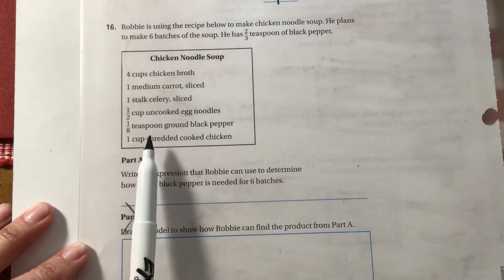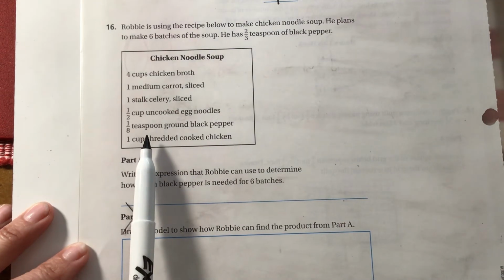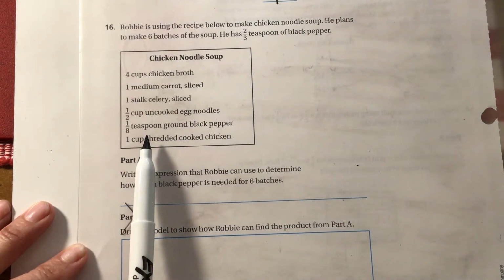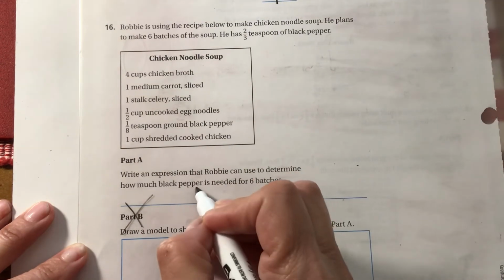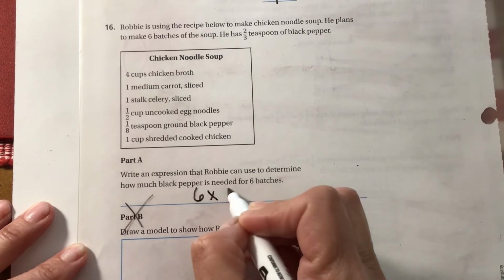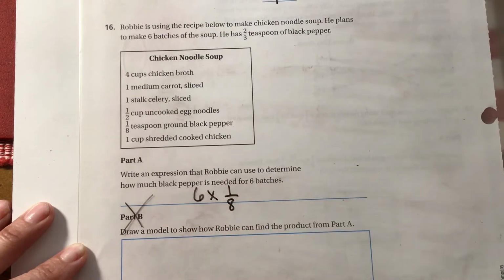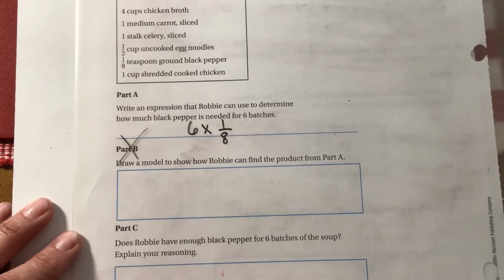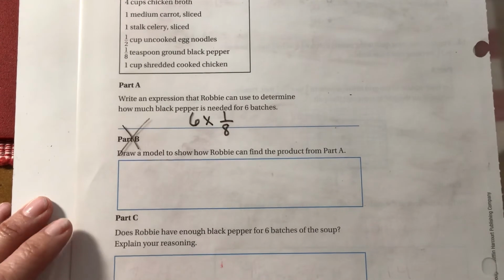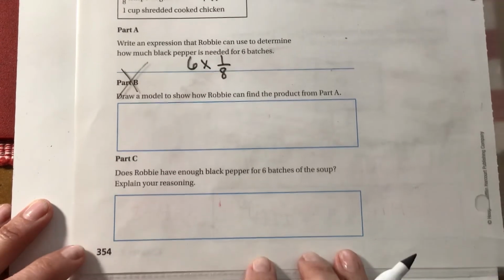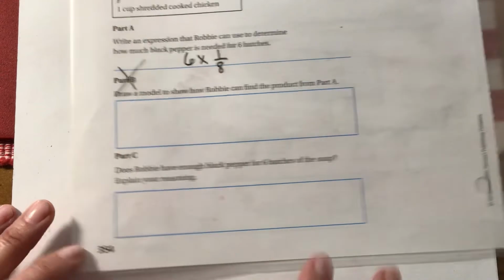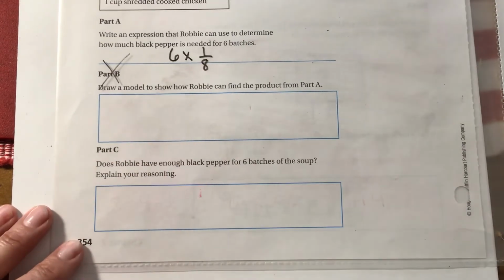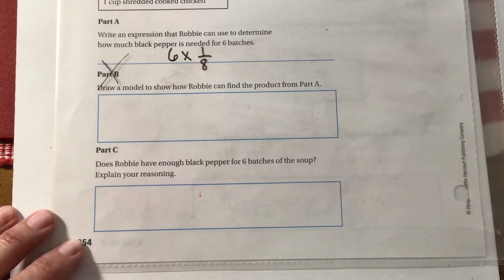So let's look at my teaspoons of pepper. He needs 1/8. So for every batch that he makes, he needs 1/8. So that is my expression. Okay. Now, if you notice, it says expression. They don't want you to solve it. C. C is a multi-step question here. Remember, we're not going to do B. Does Robbie have enough black pepper for 6 batches of the soup?